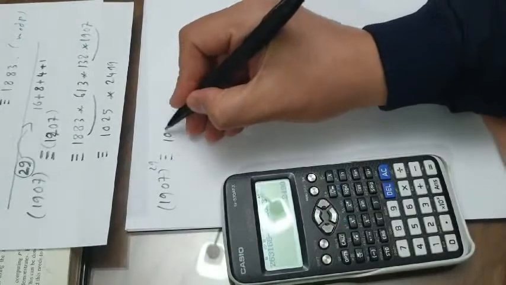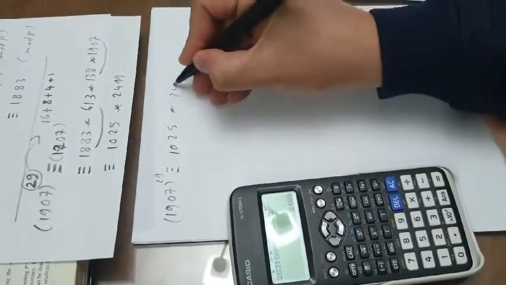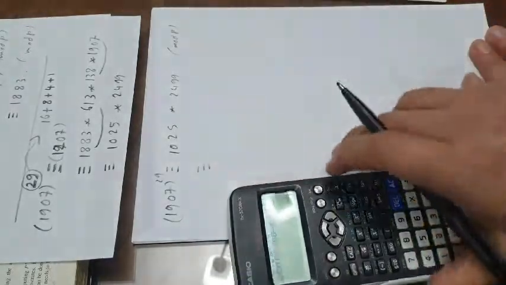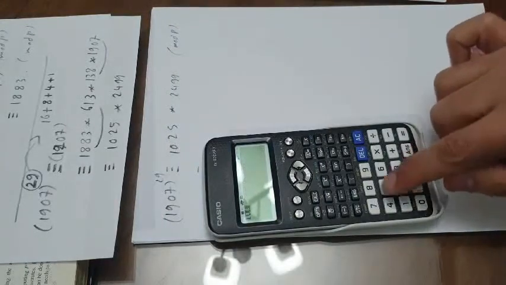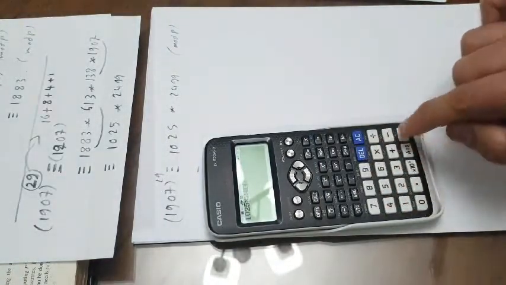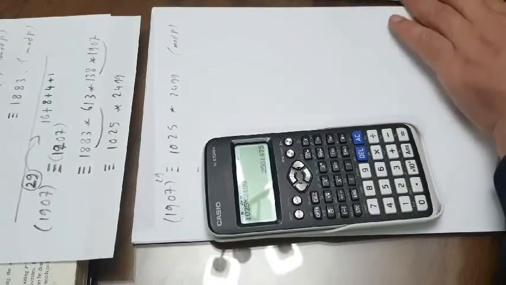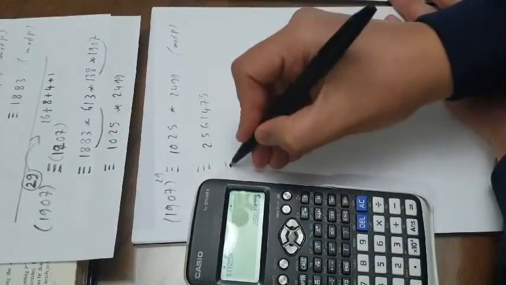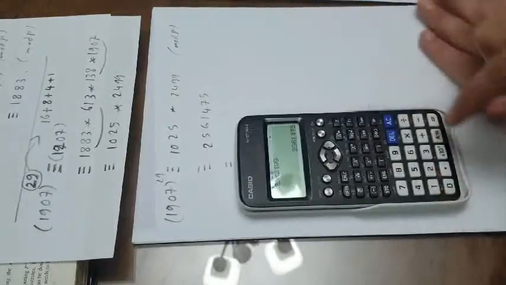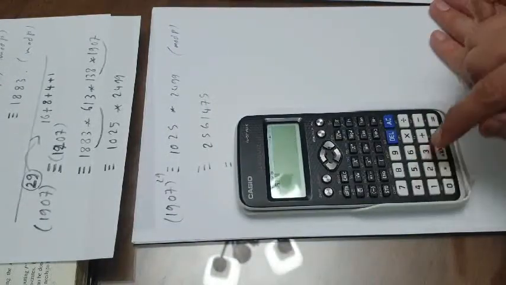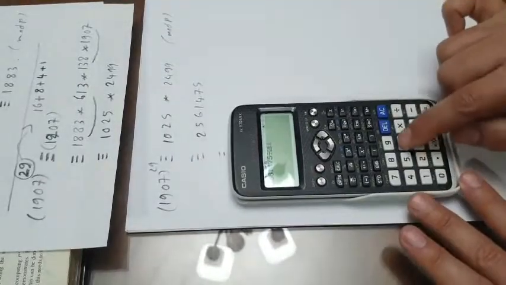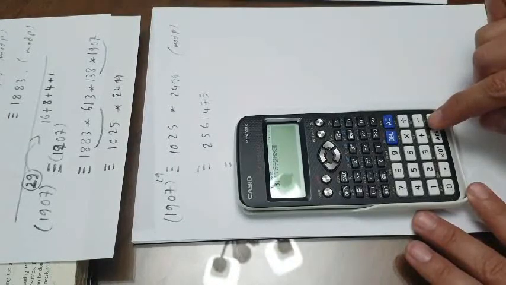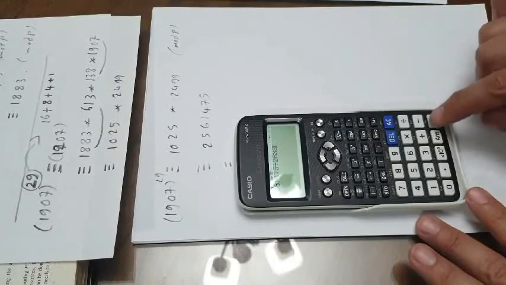So this is 1025 times 2499. Remind yourself that we are working with mod B. This is congruent to 1025 times 2499, which is 2561475, which is congruent to, copy it again, 2561475 divided by your modulus 2633 gives this.